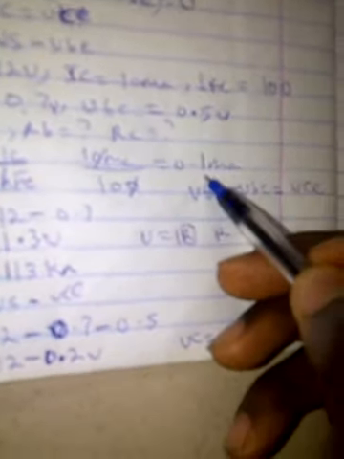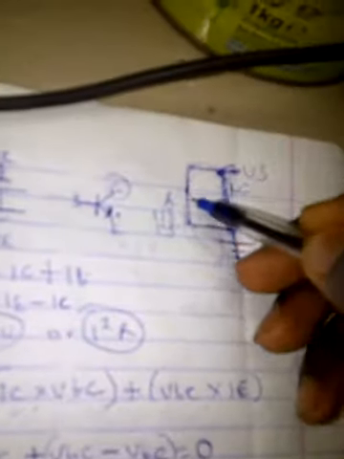Now IB is equal to IC over HFE, the current magnification or beta. In some cases you will see beta. So 10 milliamp divided by 100 is 0.1 milliamp. That means 0.1 milliamp is the current flowing to the base.